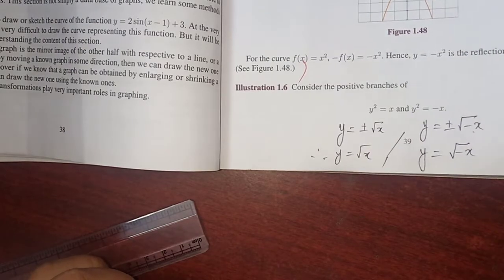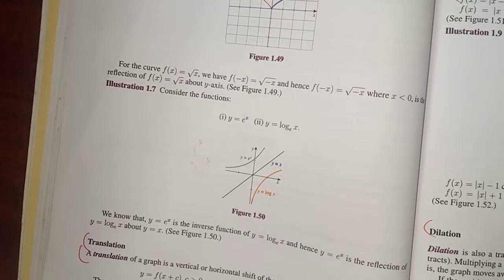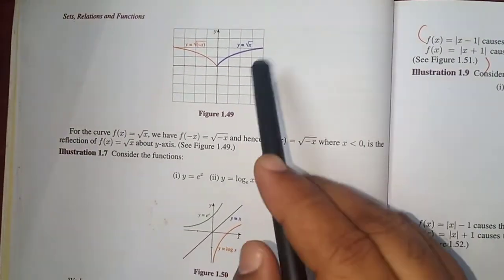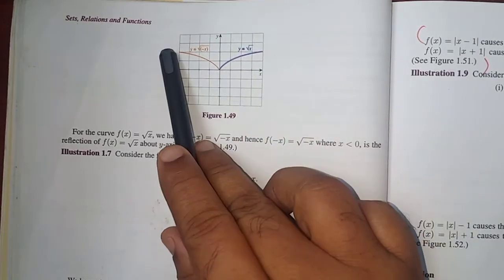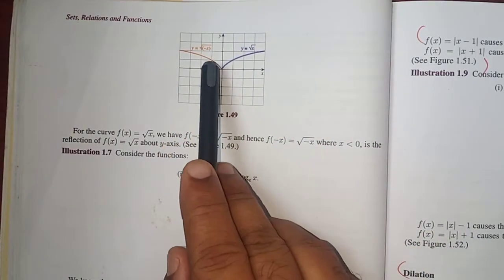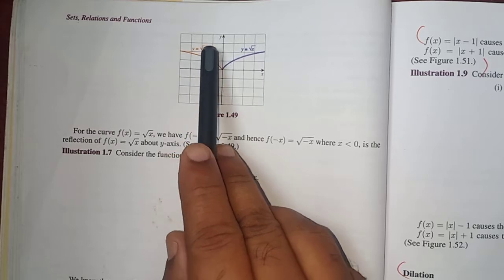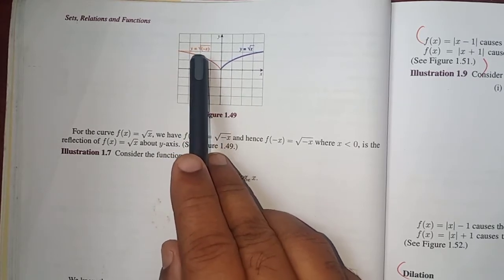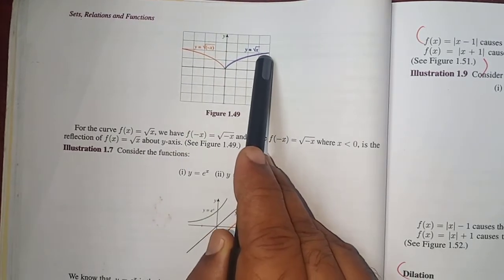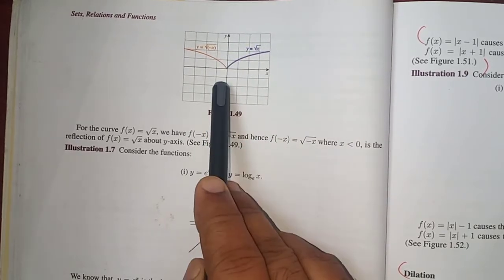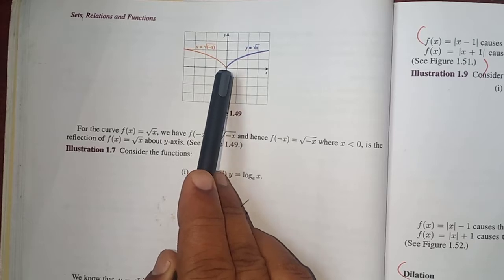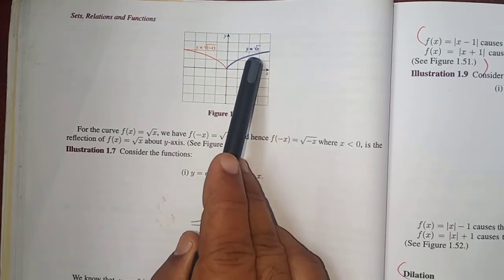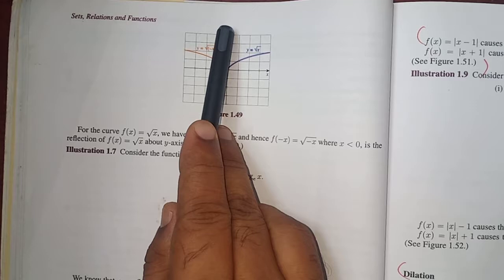Okay. Look at the diagram. The blue colored graph is y equal to root x. The orange one is the equation y equal to root of minus x. That is the reflection of y equal to root x about what axis? Y axis. Again, the orange color graph is the reflection of the blue color graph y equal to root x about the y axis.